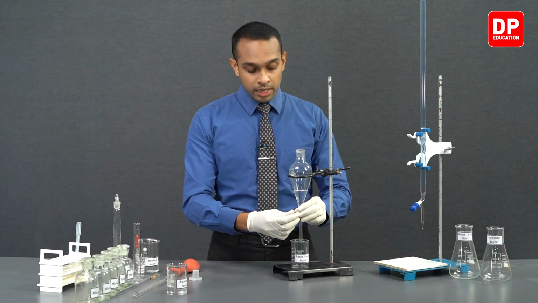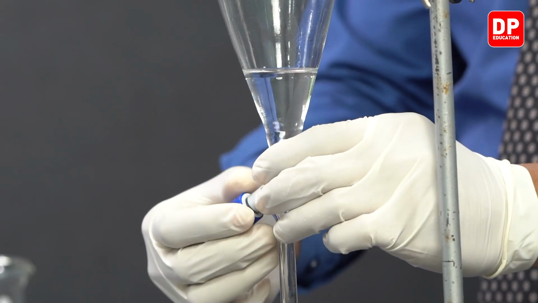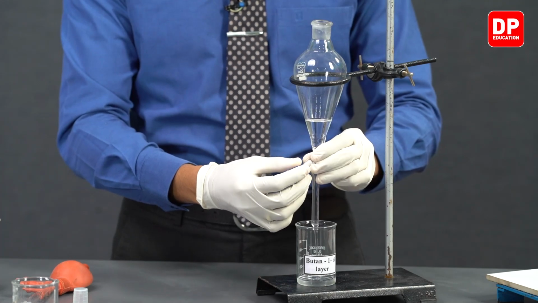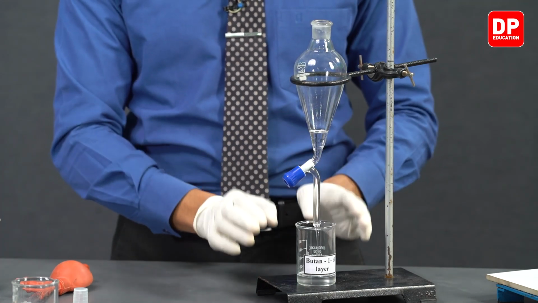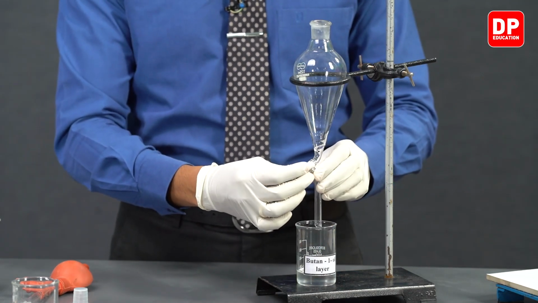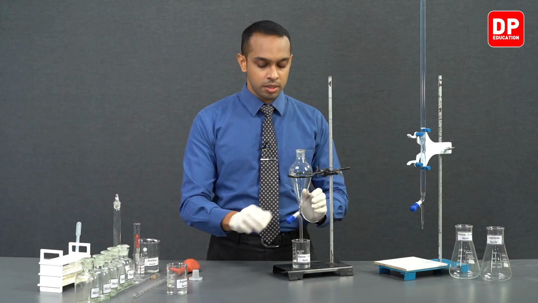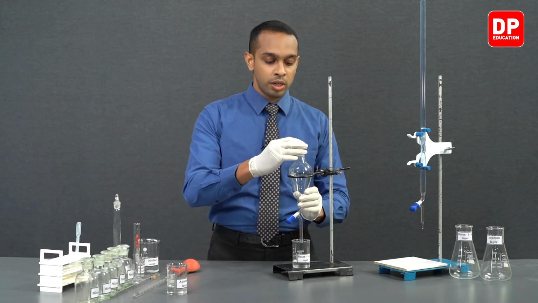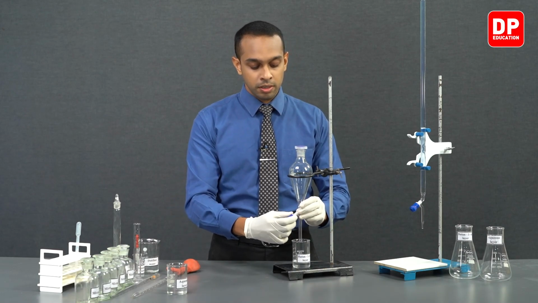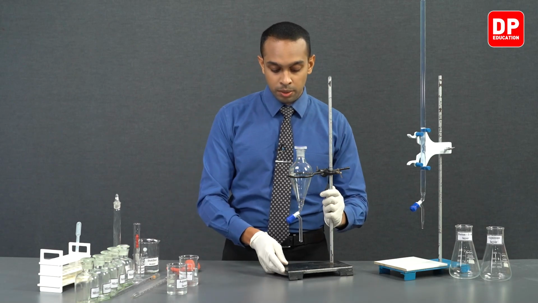Then we can open our stopcock, and we can take our entire butan-1-ol layer into the beaker we have here. Afterwards, students, since we would no longer need the separatory funnel, we can keep it aside.